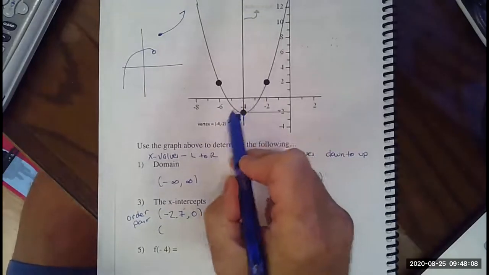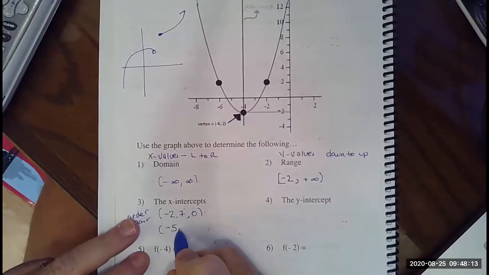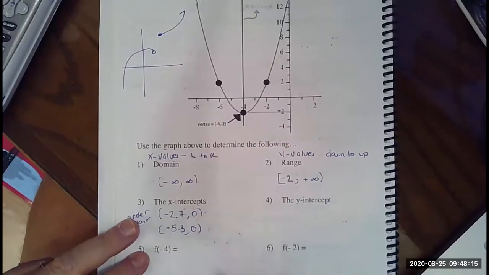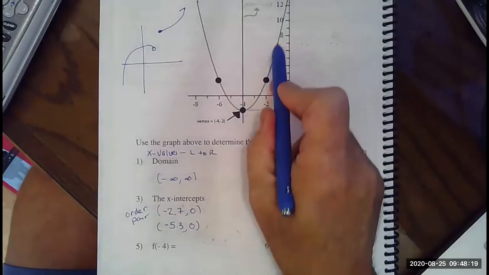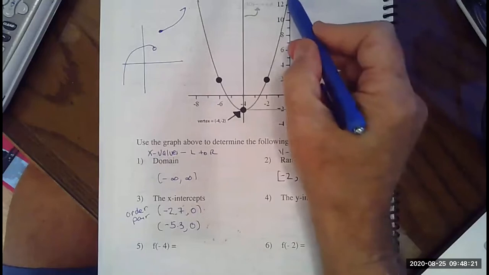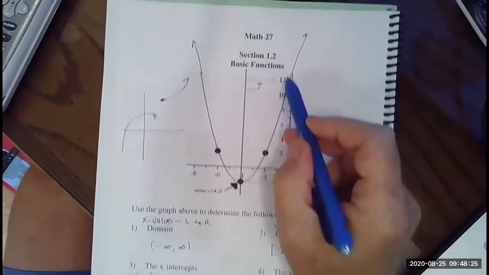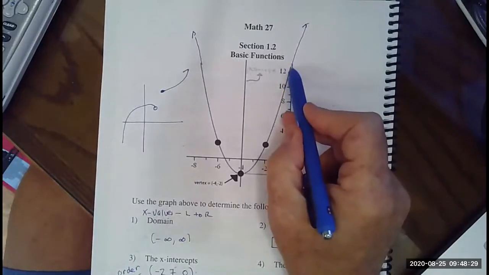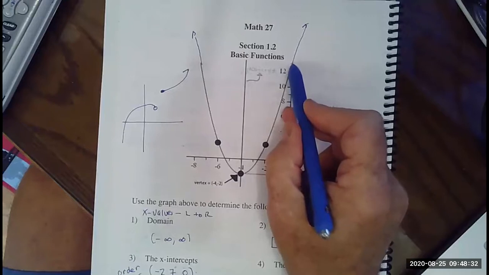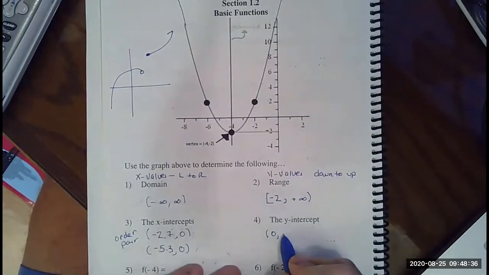The other one is -4, -5.3 maybe. And the y-intercept is up here. Oh, I don't know, maybe about 14-ish. Y-intercept is up here, maybe about 14. Because there's 12, it misses it. There's 13 maybe, and I'll say 14-ish. The best you can do is an approximation.